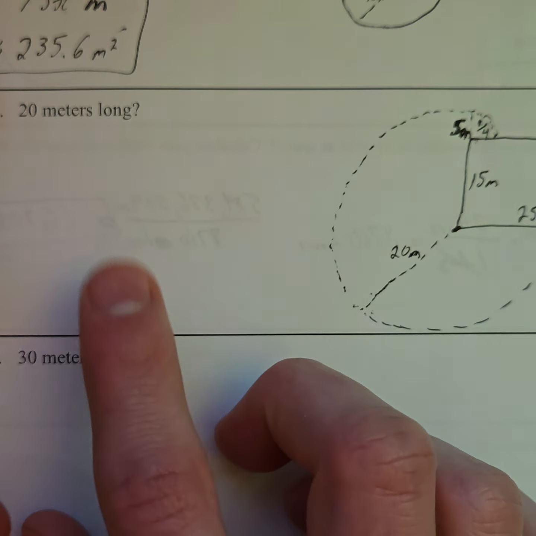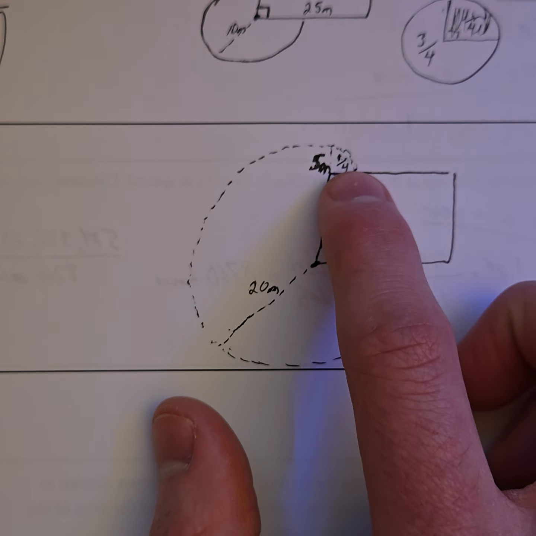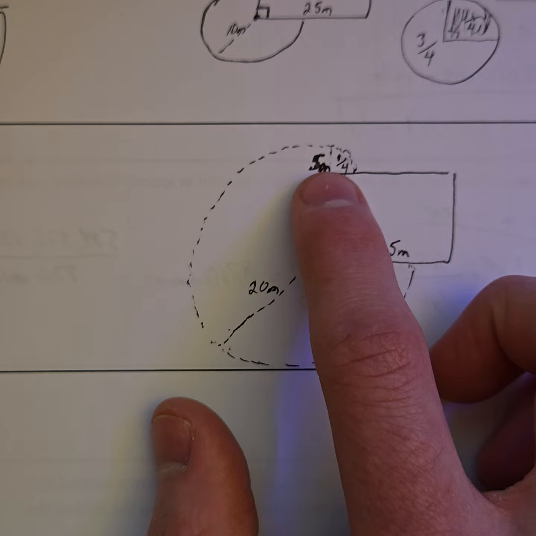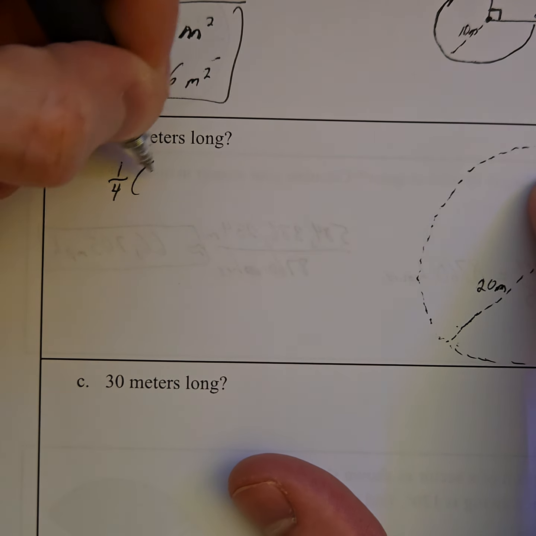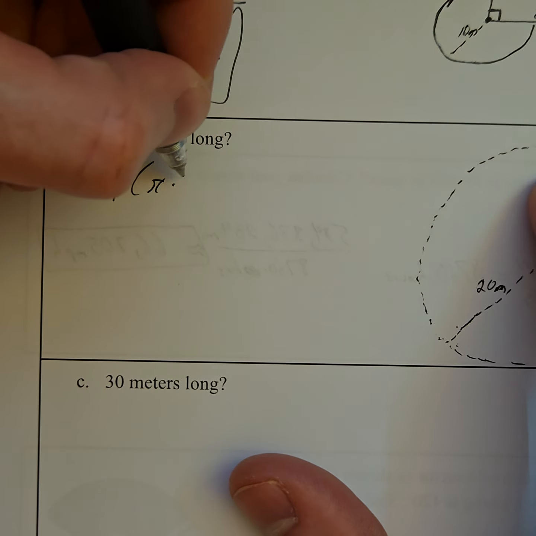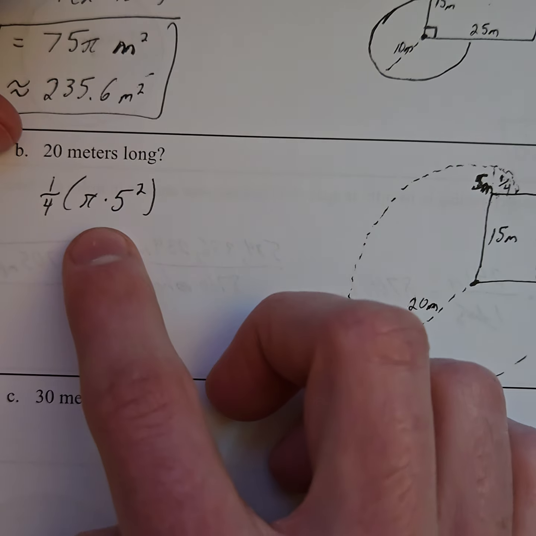Okay, so let's figure out what we're doing here. We want 1/4 of the area of a circle with a radius of 5 meters. So let's write that off to the side. So 1/4 pi r squared, and our radius there is 5. Okay, so we want that.